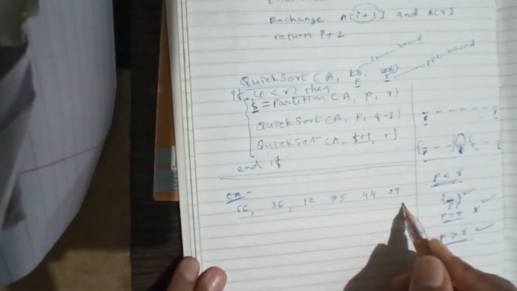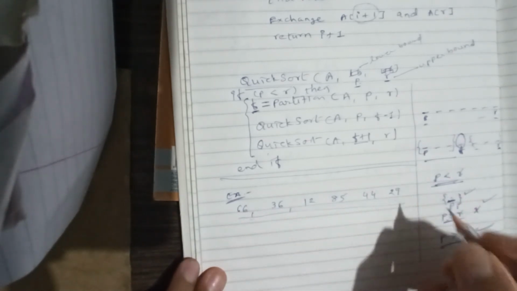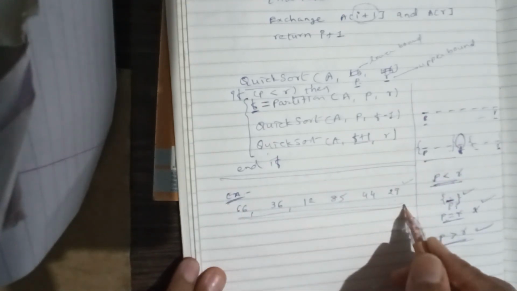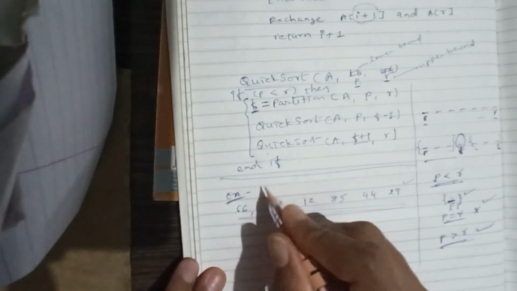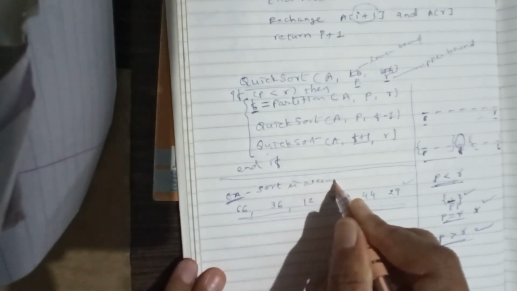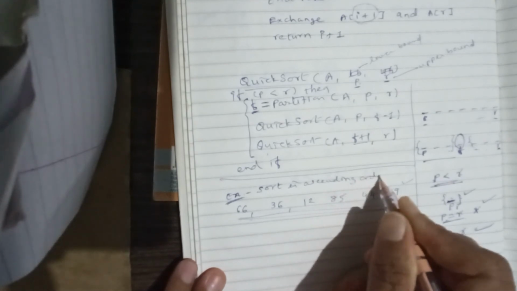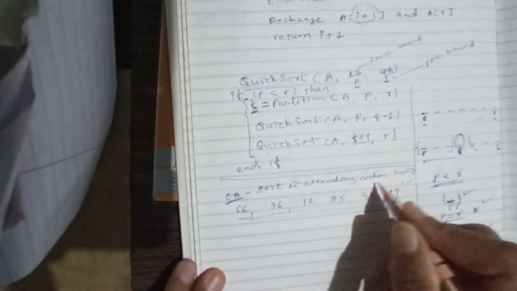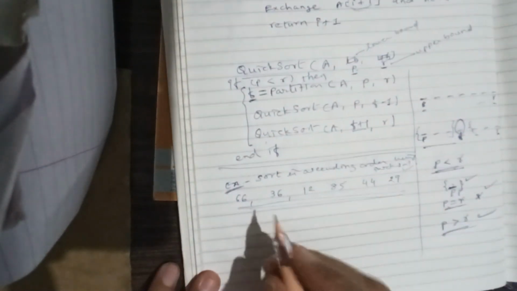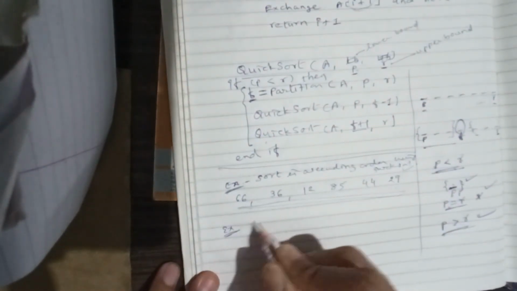You need to sort these elements with the help of quicksort. Put these elements in ascending order, correct? So sort in ascending order using quicksort.